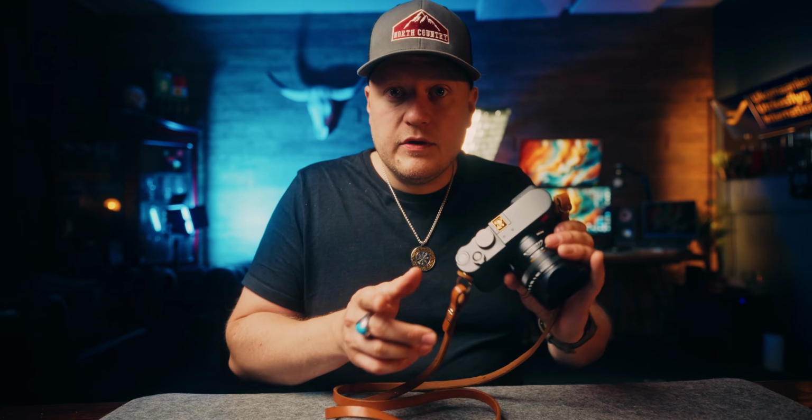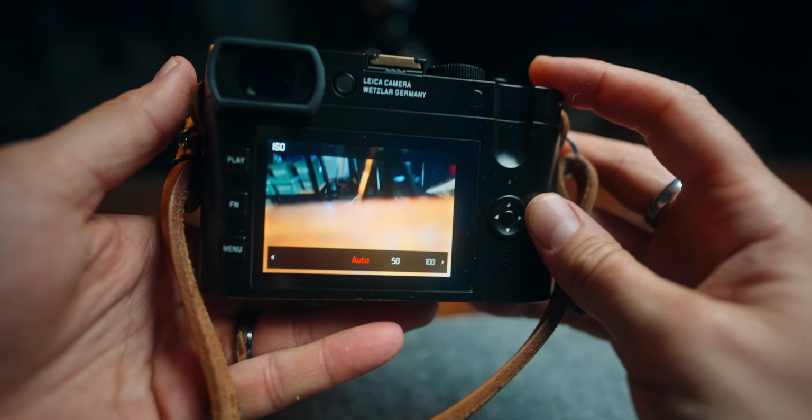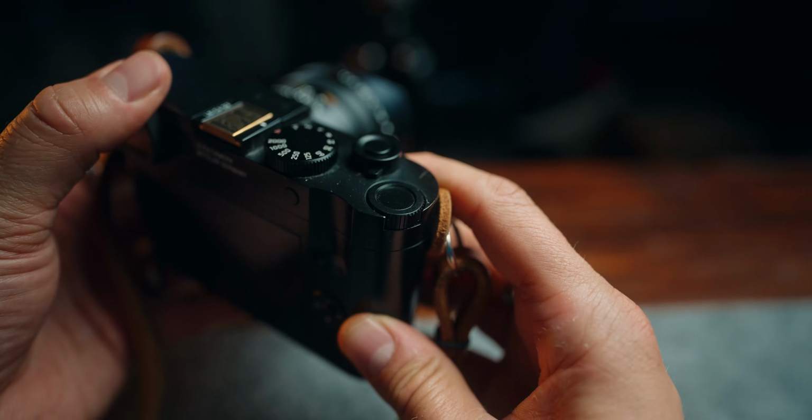Mention-worthy alternatives to set this button to is, of course, you can set it to auto exposure lock or autofocus lock. The third and final customizable button is here on the top side of the camera. Press it and you'll get to adjust the ISO of the camera. Handy, if you ask me. The dial itself that it's attached to, I have set to exposure compensation.